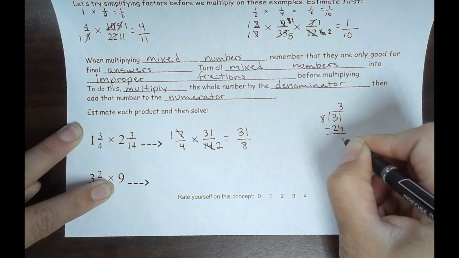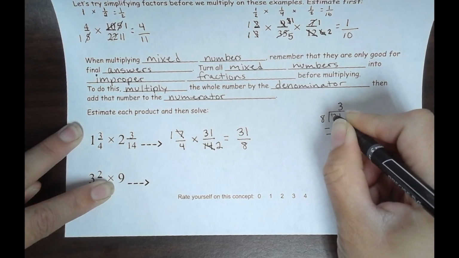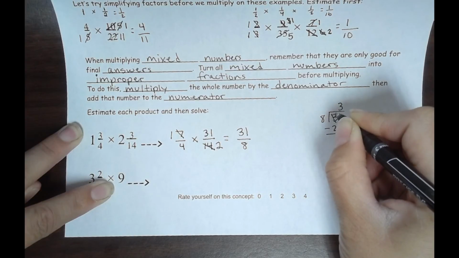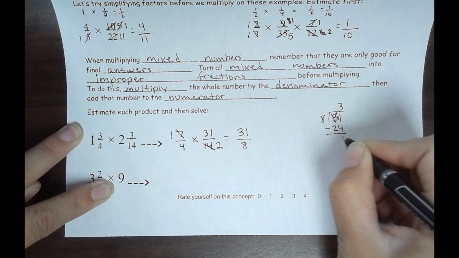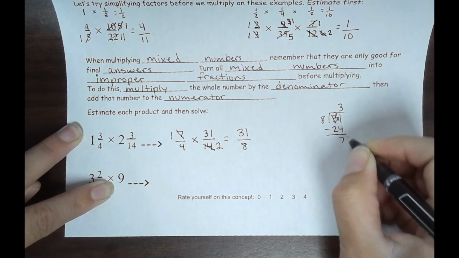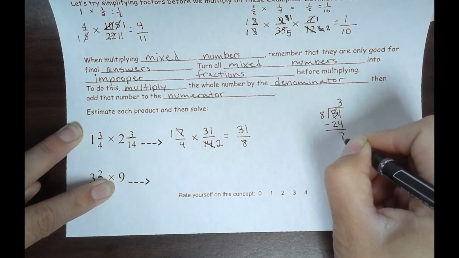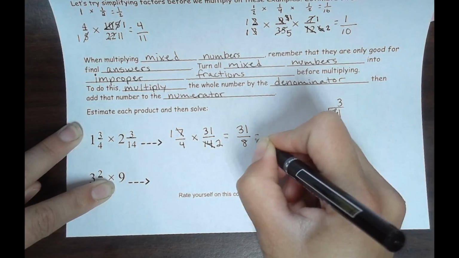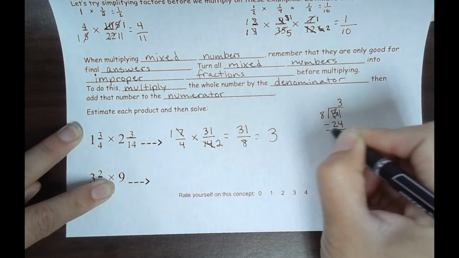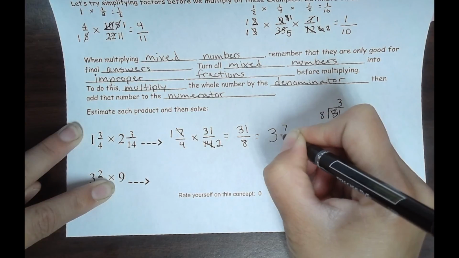I'm going to use 24, and then I'm going to subtract that and see what I have left. 11 minus 4 is 7. 2 minus 2 is 0. So I get 3 and 7 pieces left over out of 8. So 3 whole units and 7 eighths.